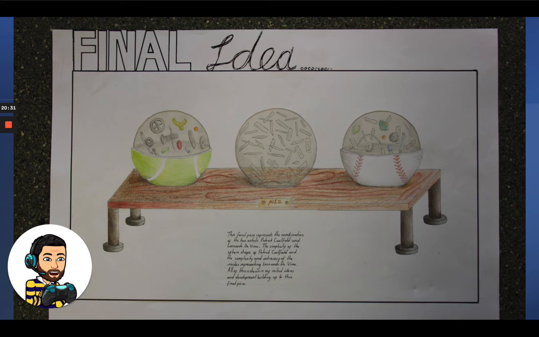So I can see really clearly here a really nice rendering. So I know it's going to be 3 spheres. It's going to be on a base like that with a plaque. He's going to have different things within the casting. One of them's going to have an outer baseball. One of them's going to be a tennis ball. He's explained it in a slight evaluation.